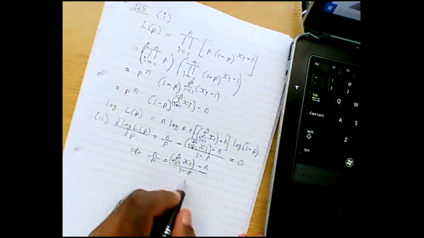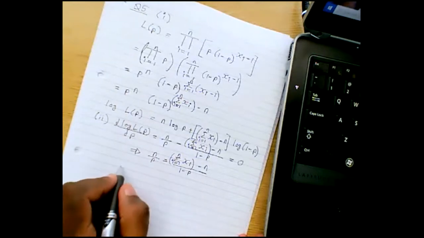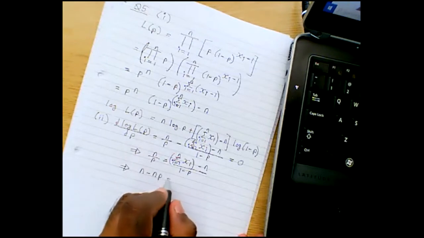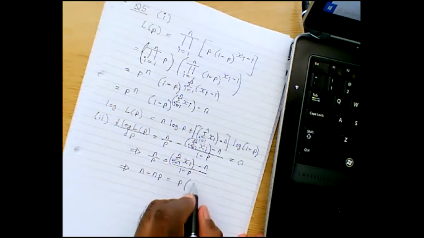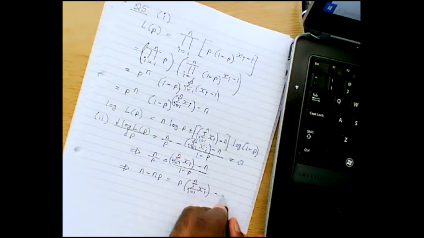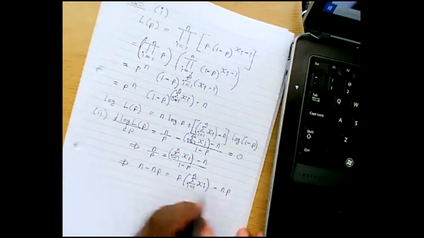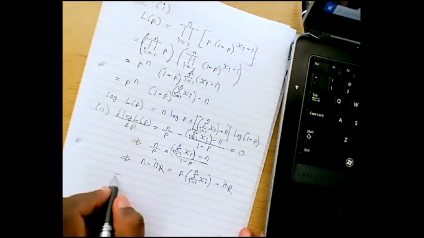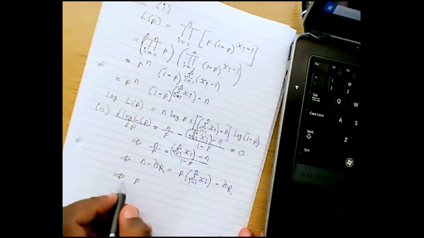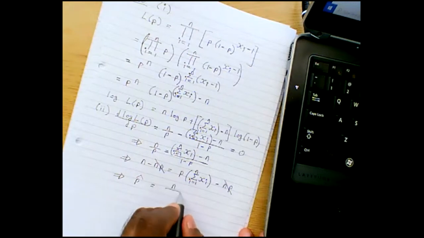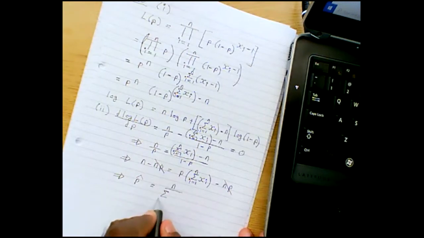Now, if you do cross multiplication like this, you will get n minus np equal to p times the sum, and these two terms cancel out. Okay, so your p, or the solution for p, let me call it p hat, is going to be n divided by the sum of xi.